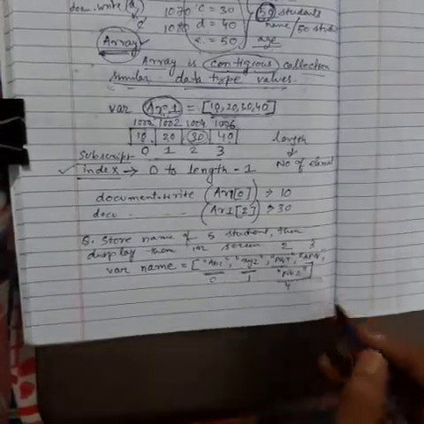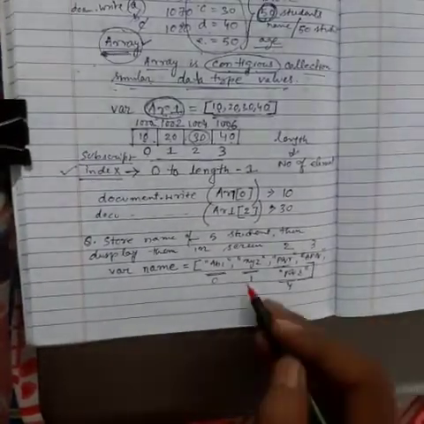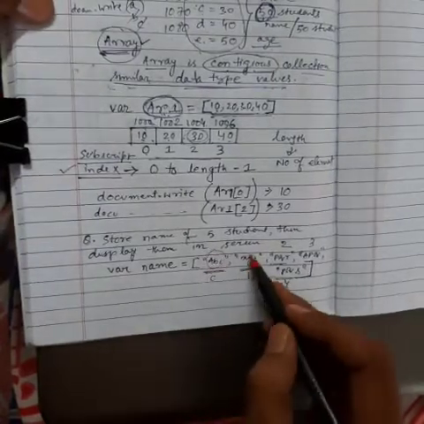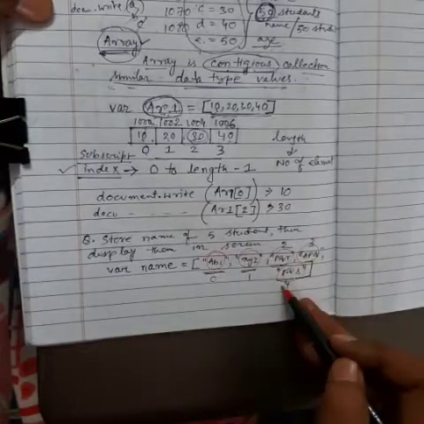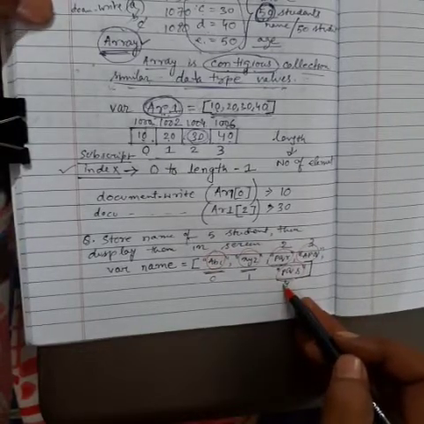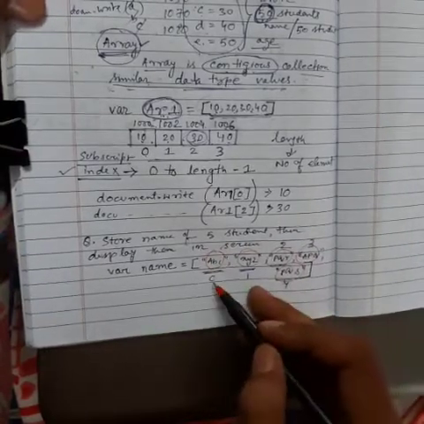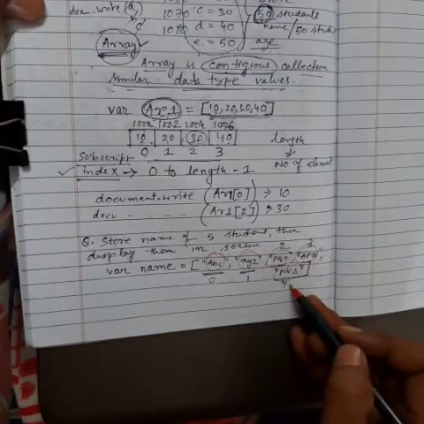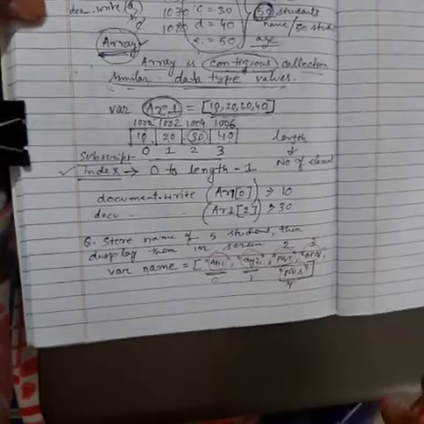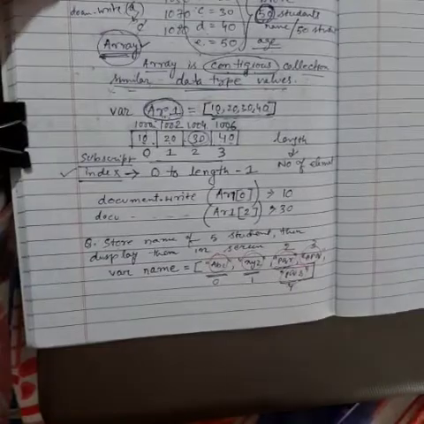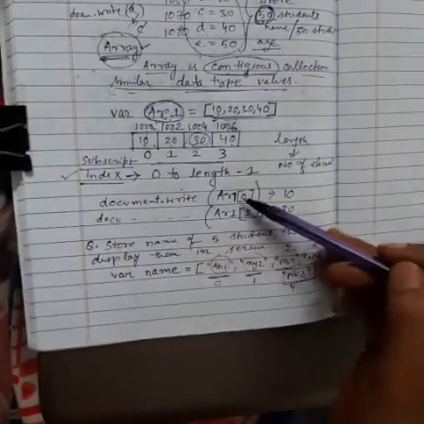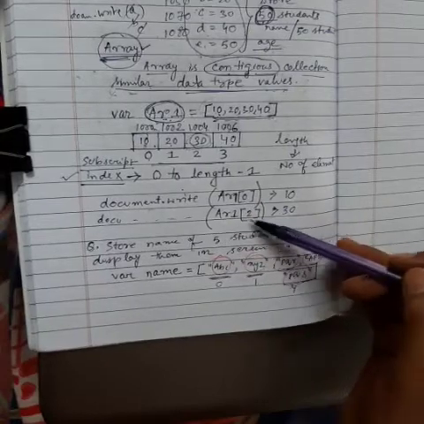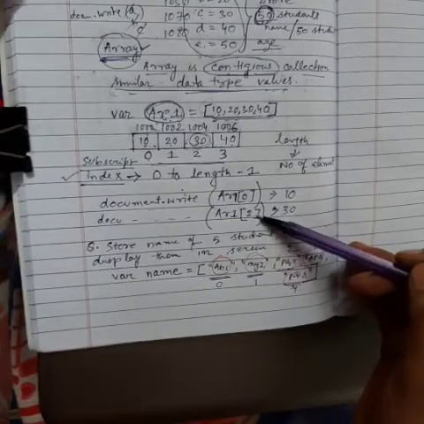Why 0, 1, 2, 3, 4? Up to 4 because we can see the length is 1, 2, 3, 4 and 5. So if the length is 5, the index will move from 0 to length minus 1, that is 0 to 4. Now obviously we can display individual elements: document.write(name[0]), document.write(name[1]). In this way you can display.